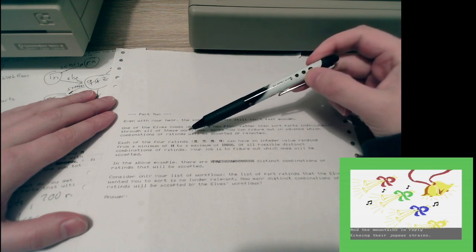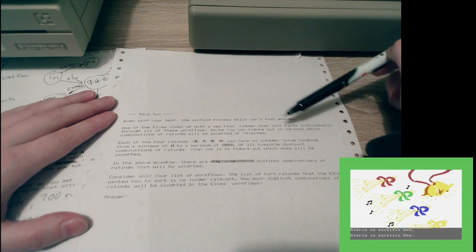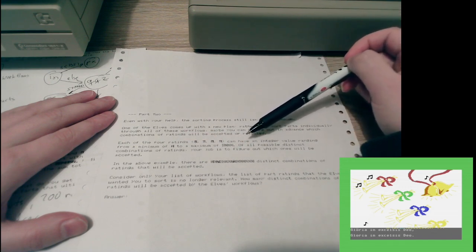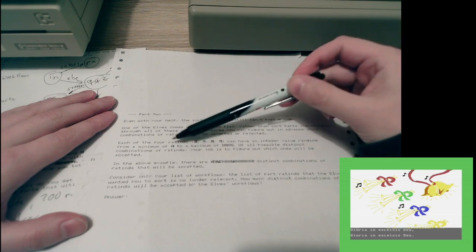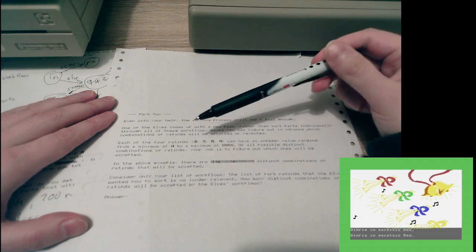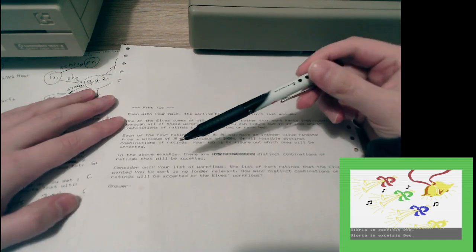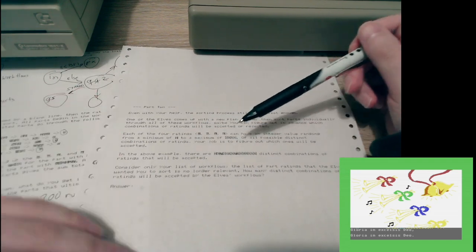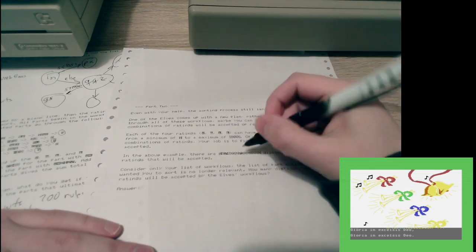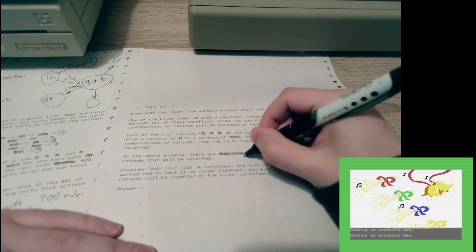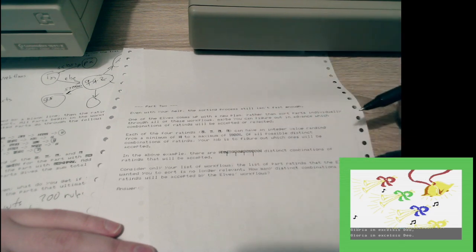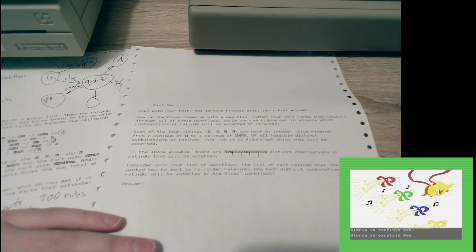Each of the 4 ratings x can have an integer value ranging from a minimum of 1 to a maximum of 400. Of all possible distinct combinations of ratings, your job is to figure out which ones will be accepted. And in the above example, there are, oh my god, like 167 trillion distinct combinations of ratings that will be accepted.